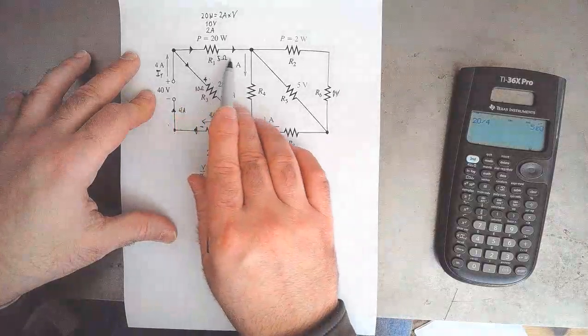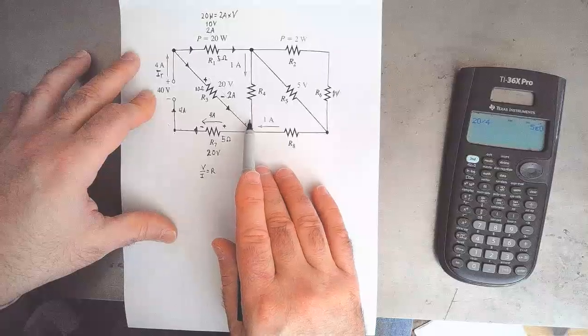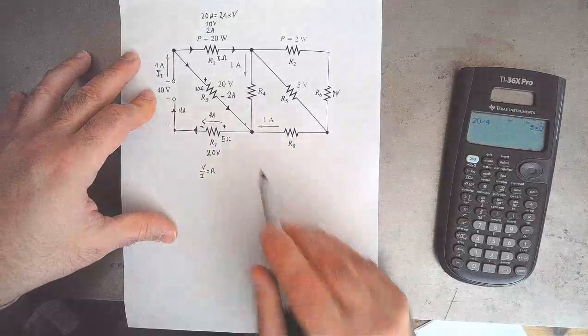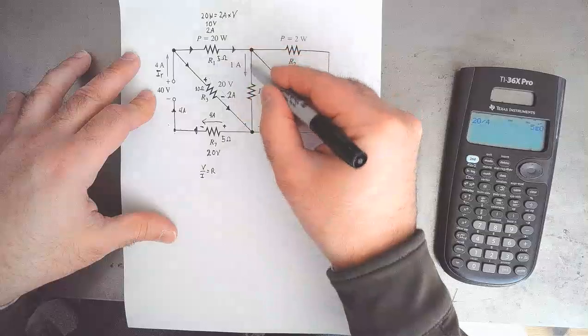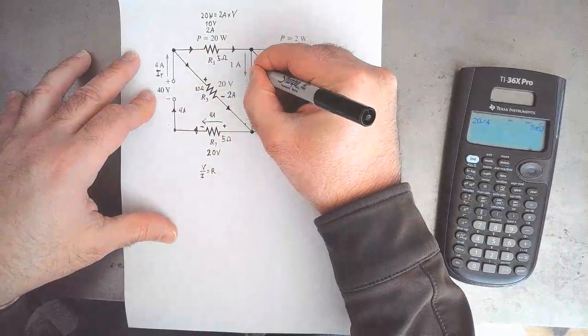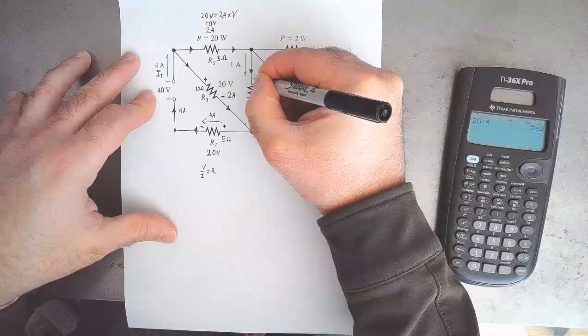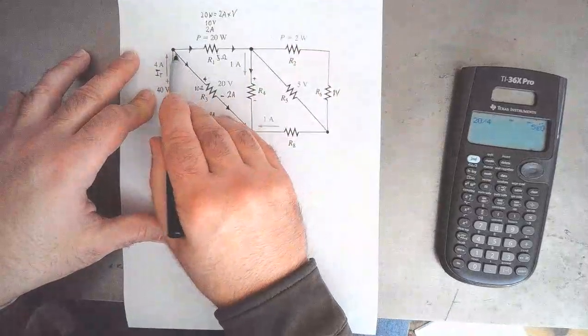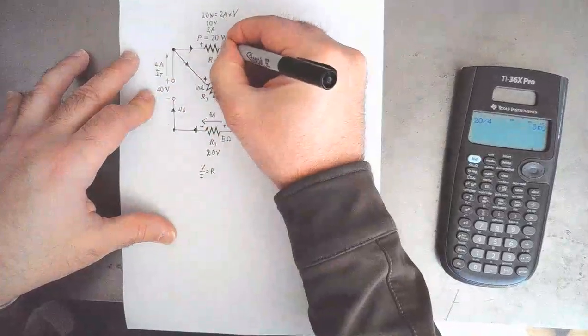So let's continue on here. Do we know the voltage across this resistor? I think we could get it, because if we just go around this loop, the sum of all the voltage increases and decreases should be 0. So plus minus right there. So let's start right here. Let me put my plus and minus.